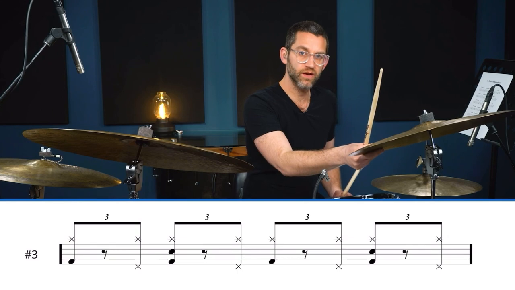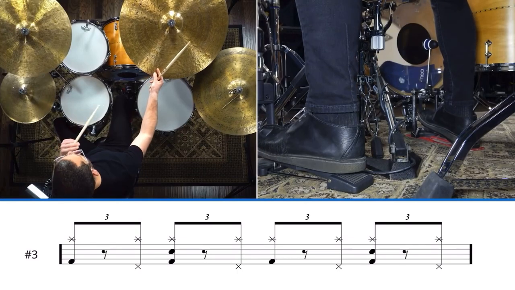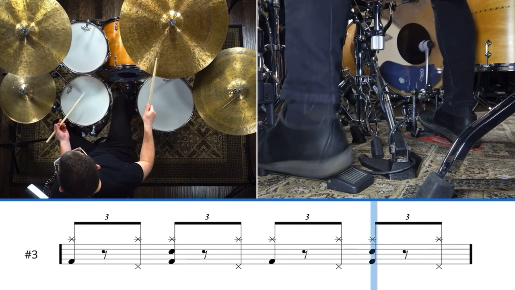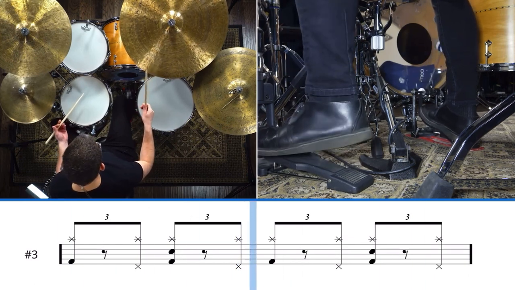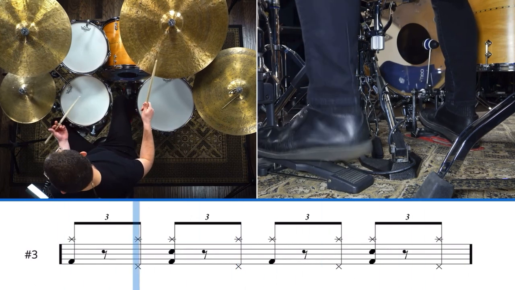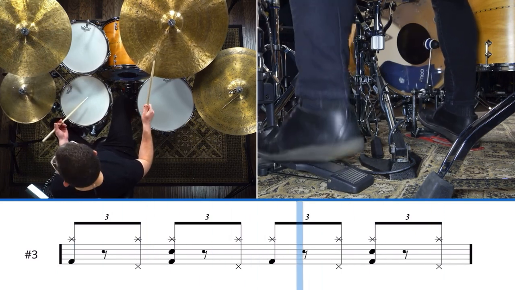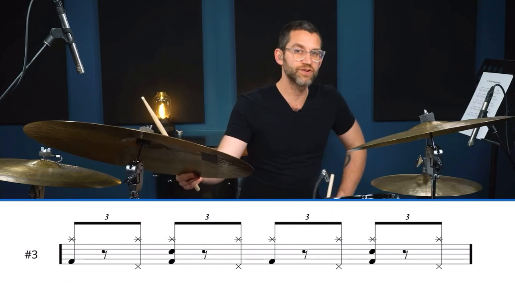Let's go ahead and hear that with the metronome. And now let's hear that with a musical loop.